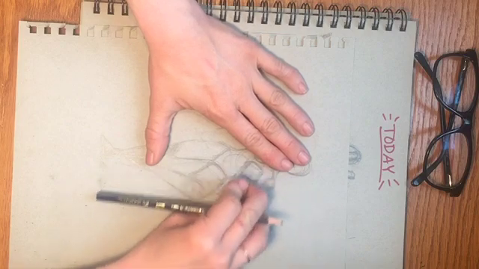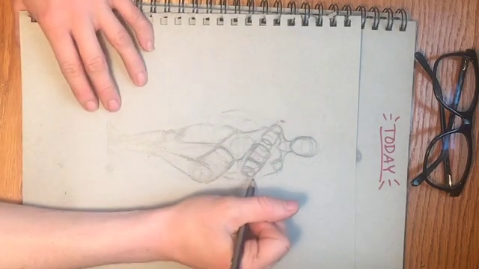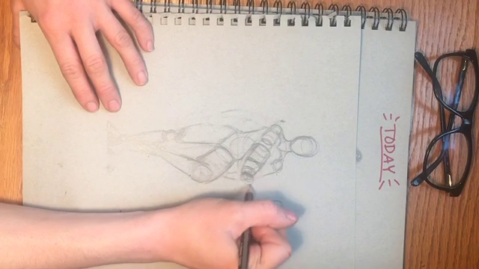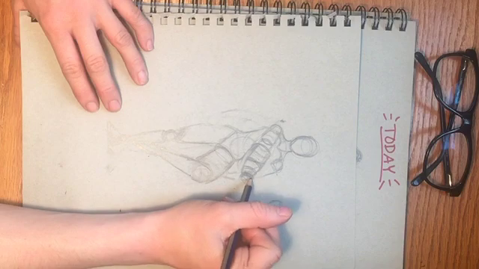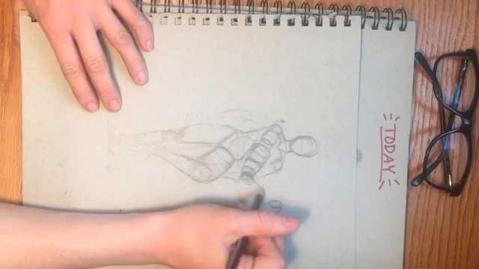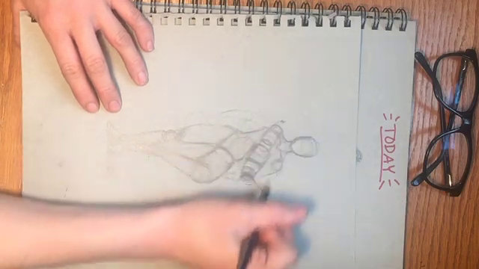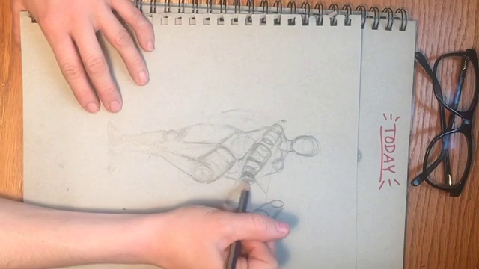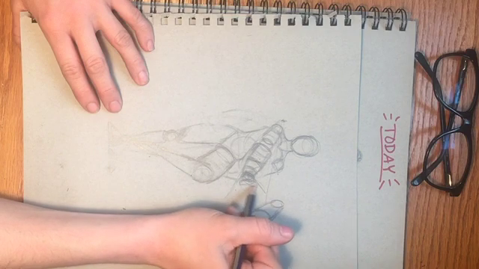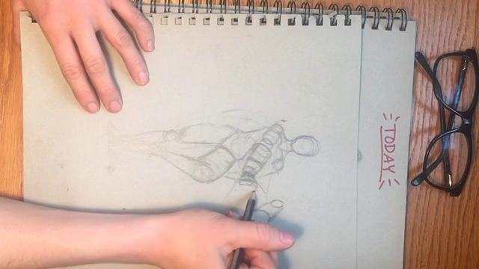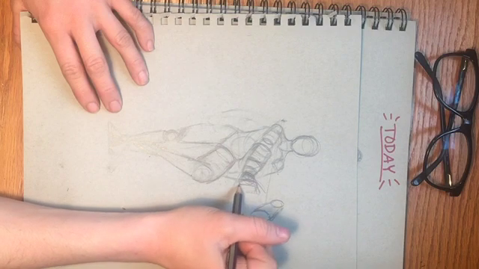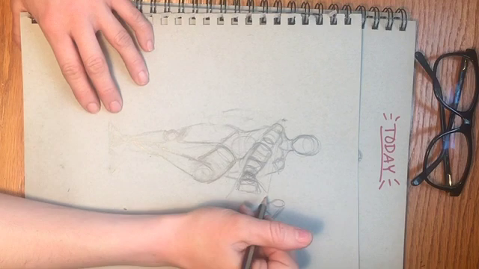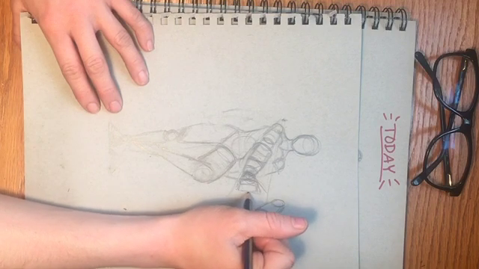Now for the hand, because it's kind of coming at me, but it's at an angle, I'm going to create the joint for the wrist. And then our hand, our palm's almost like a rectangular prism, I guess. So using my vanishing point, I can figure out where I'm going to place the side of the palm, as well as where my fingers should kind of come from.